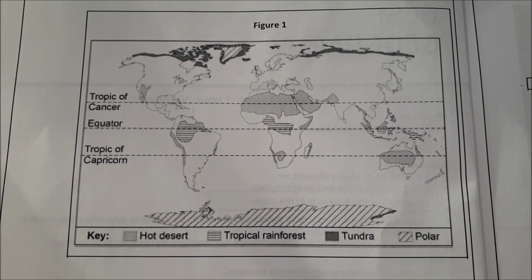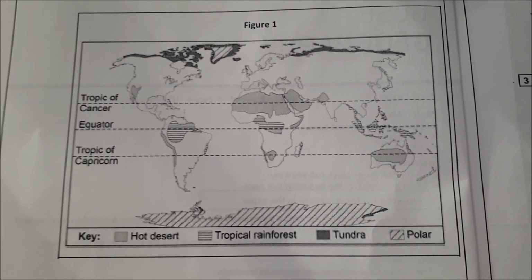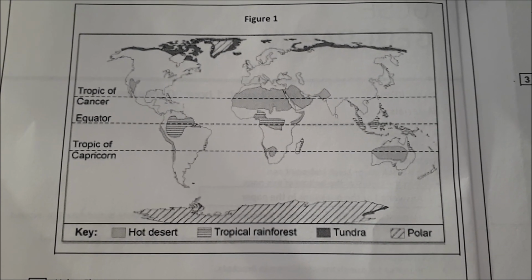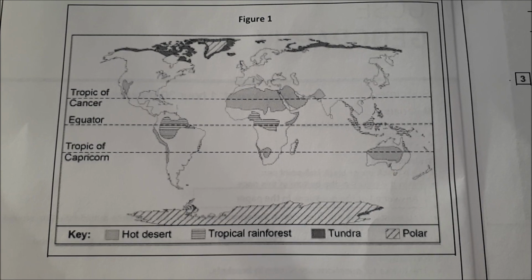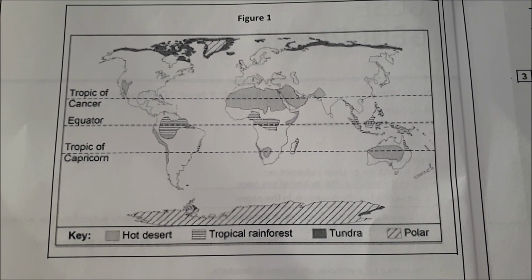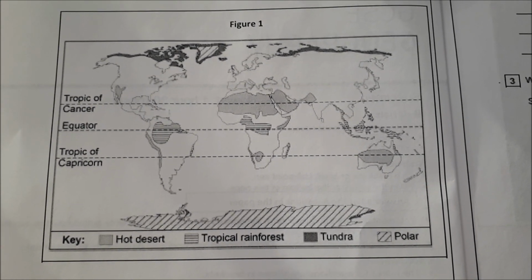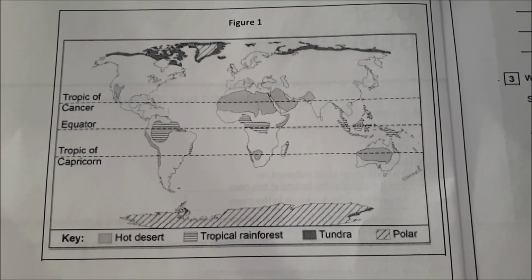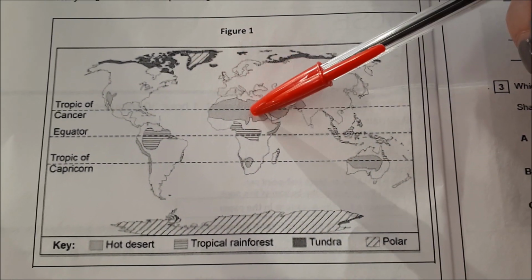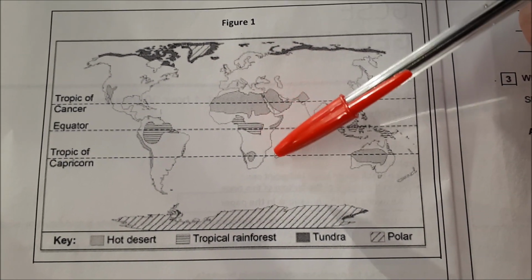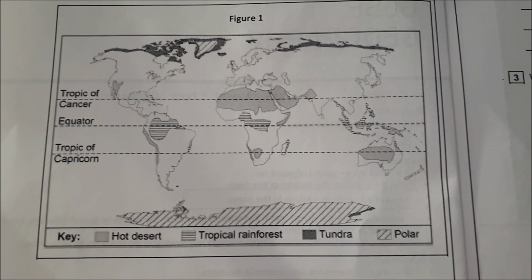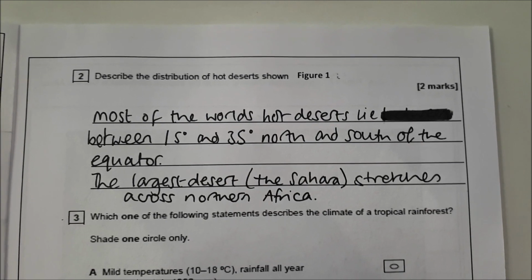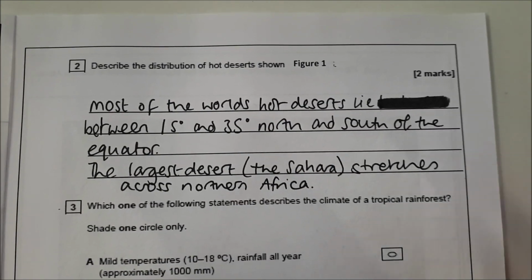Where are they found? In a distribution question, we would look for major patterns. We've got a 2-mark question here, so we need to say 2 things. In a distribution question, we would use things like continents and lines of latitude, so the Tropic of Cancer, the Equator, and the Tropic of Capricorn, and we would use compass directions as well. So now let's look at an answer that would have got 2 marks.